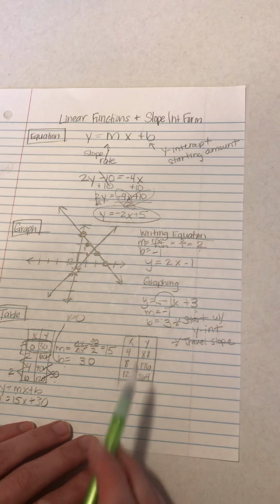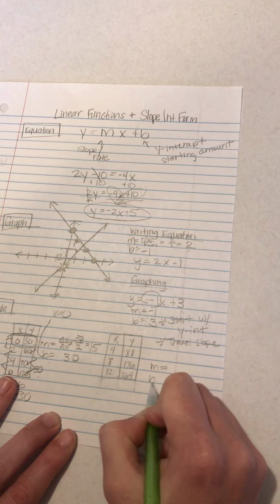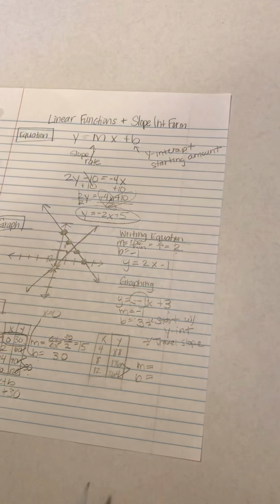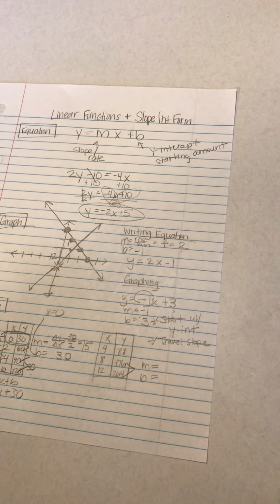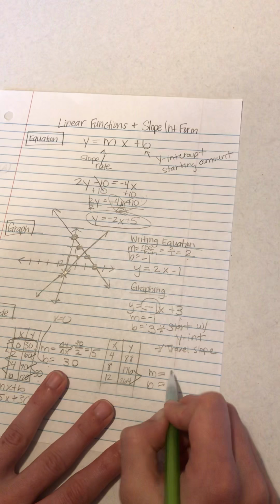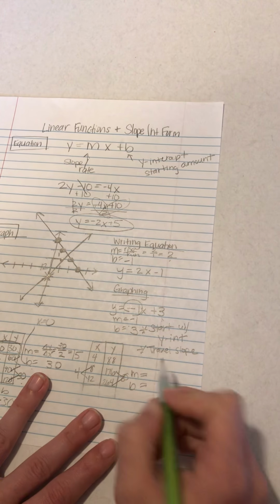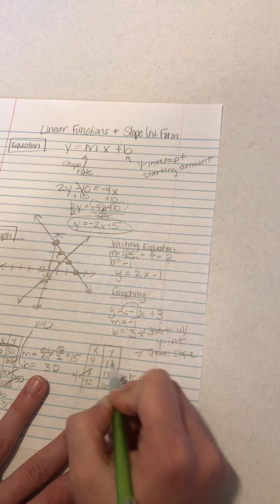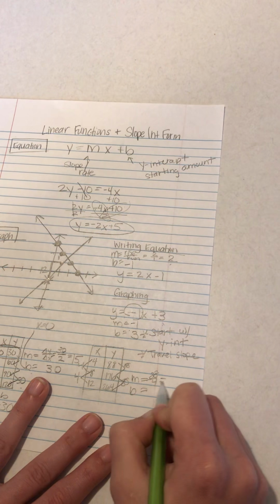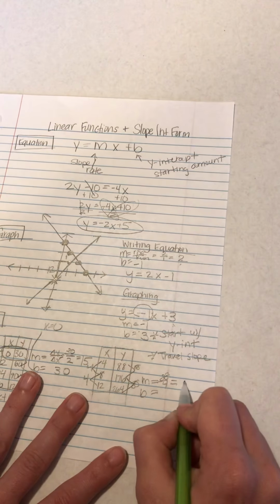Next, we have a table over here with no y-intercept of 0. We still need m and b. To find our m, we subtract up. So 264 minus 176 is 88 over 4. So 88 over 4. That pattern continues. So our slope is 88 divided by 4, which is 22.